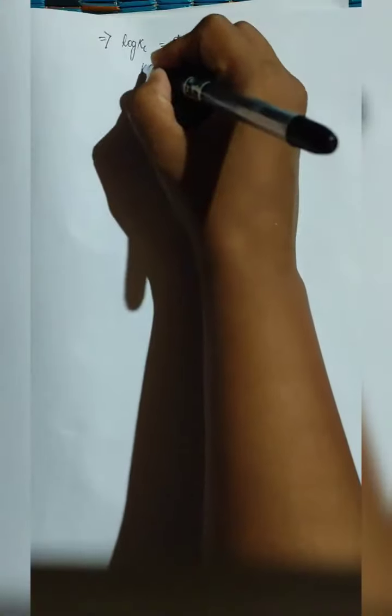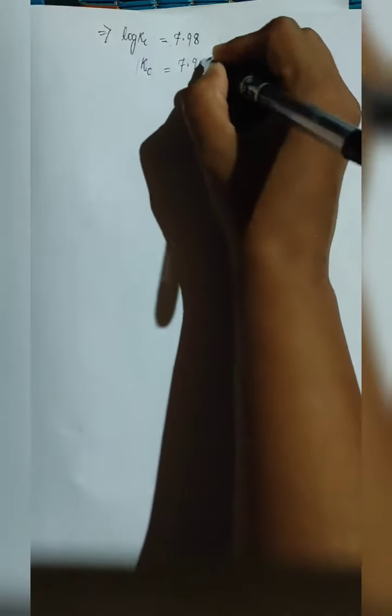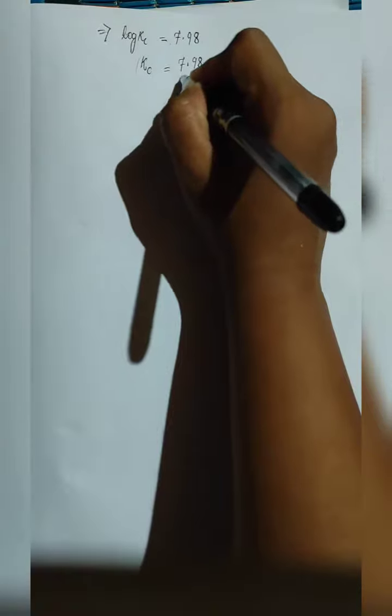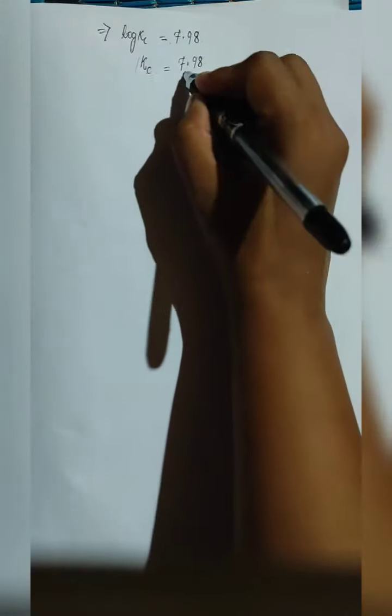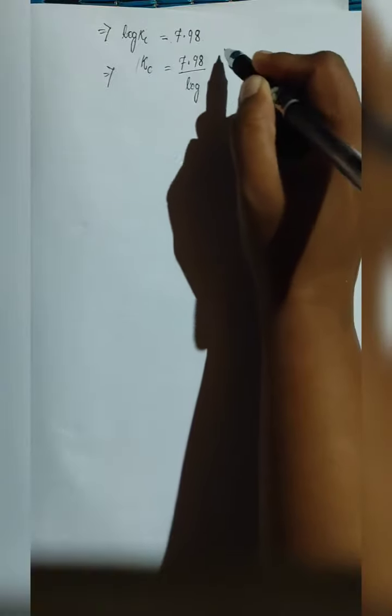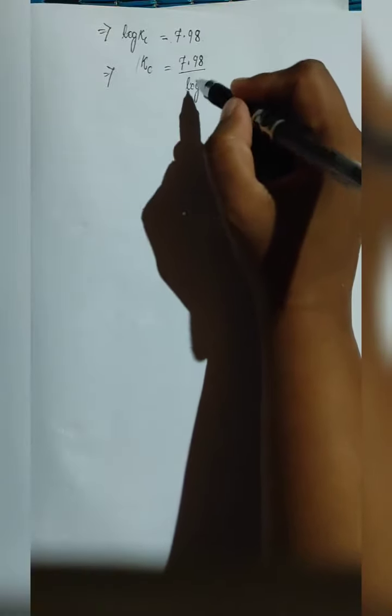Now we have to find Kc, equilibrium constant. So 7.98, this log goes to the denominator. Don't write in this manner, but it is just for explanation. Now since it is in the denominator, when it goes to the numerator, what will it be? Log inverse. What is log inverse?